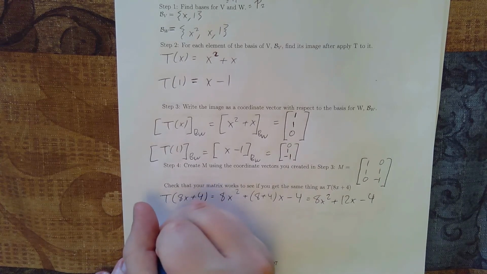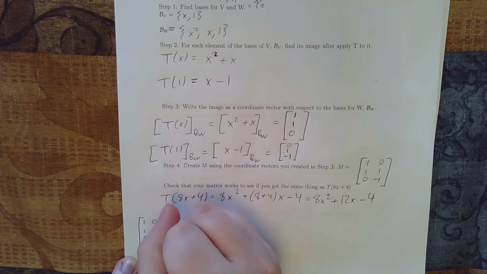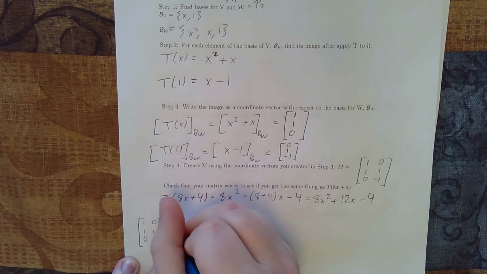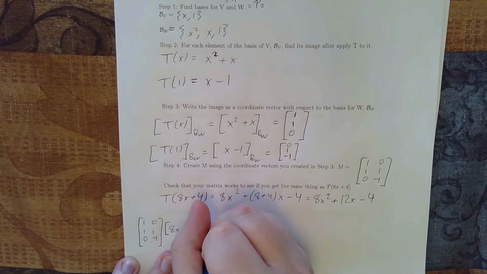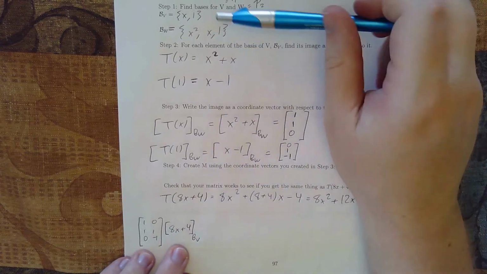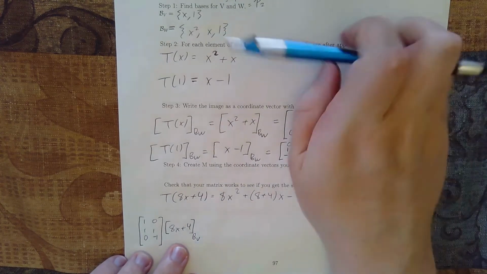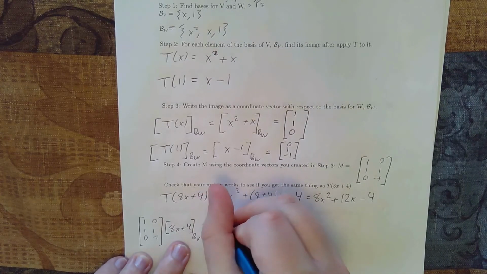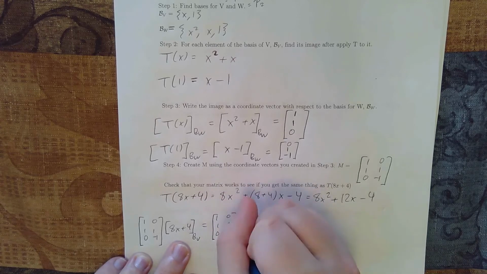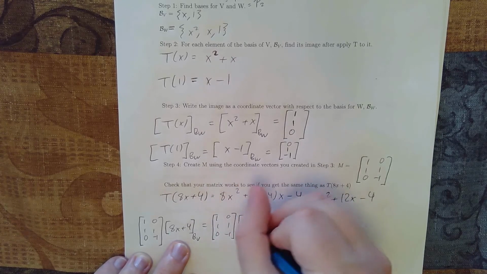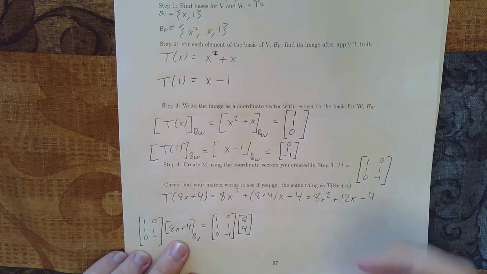Now we want to check to make sure that this does the same thing as taking our matrix of 1, 1, 0 and 0, 1, negative 1, and multiplying it by 8x plus 4, but written as a coordinate vector with respect to our first basis. So if we want to take 8x plus 4 with respect to this, let me just rewrite the matrix first, we will have 8 times x plus 4 times 1. So it'll be 8, 4.